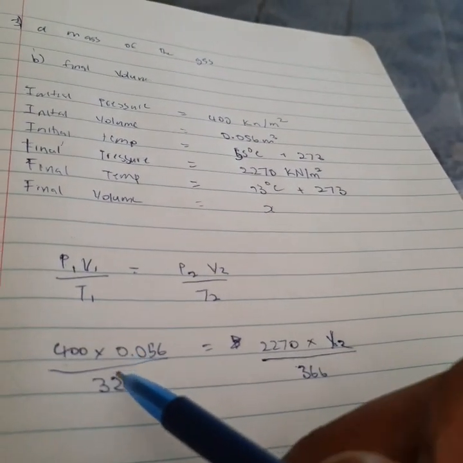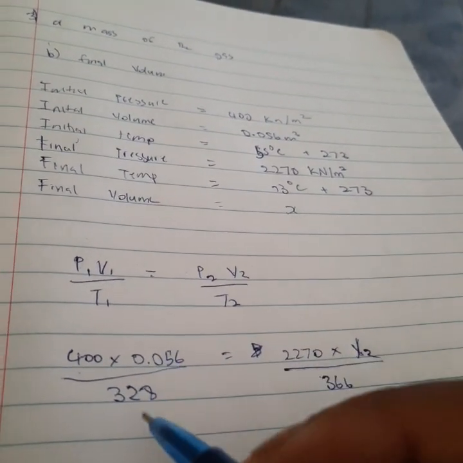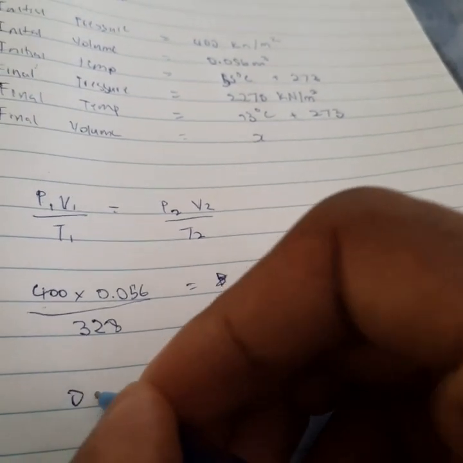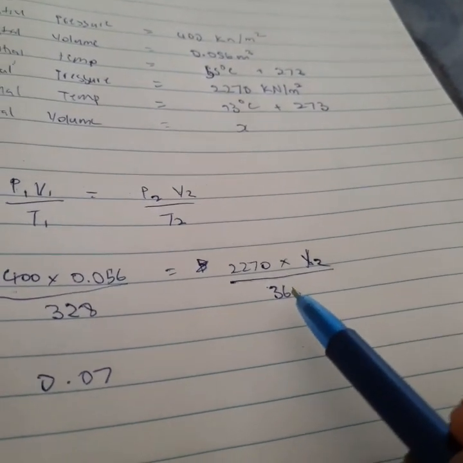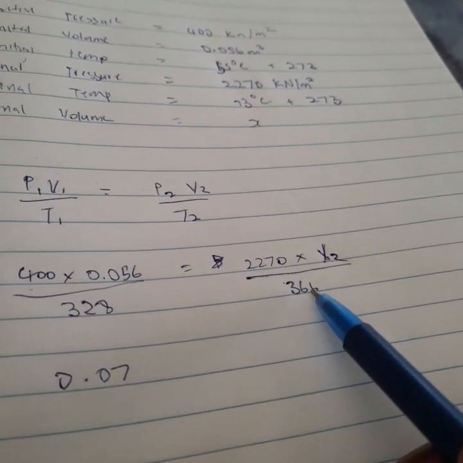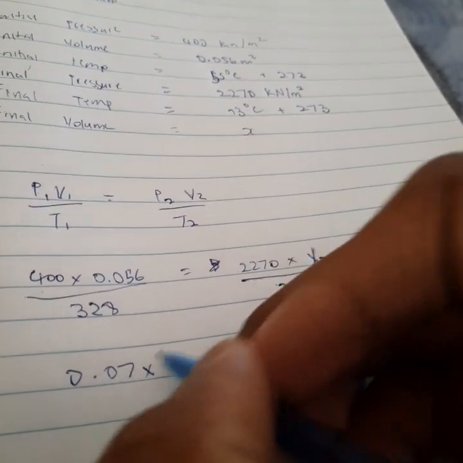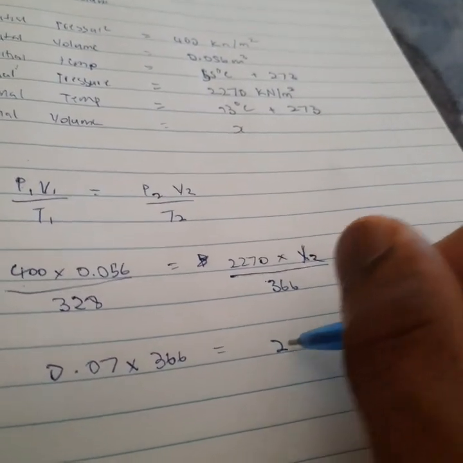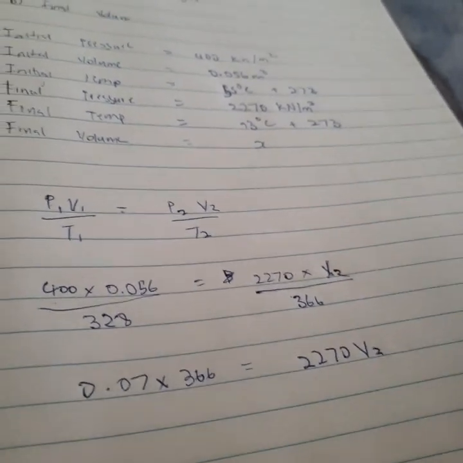Now I'm going to complete this side of the equation. When this side is worked out, the answer is 0.07, and we're going to move 366 to this side of the equation, so it's going to be a multiplication. So 0.07 multiplied by 366 equal to 2270 V2.